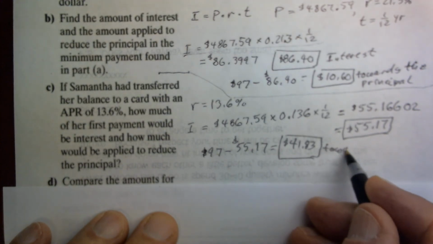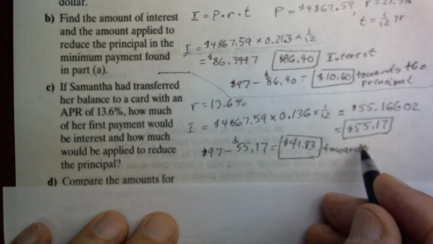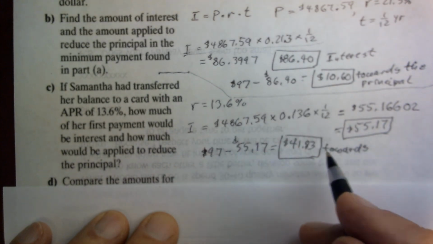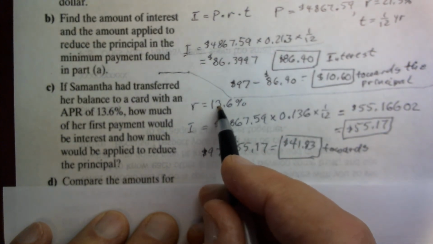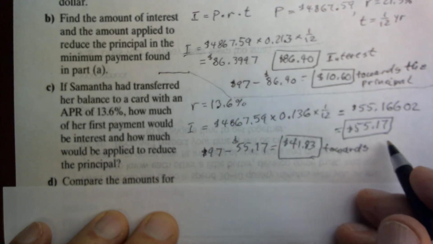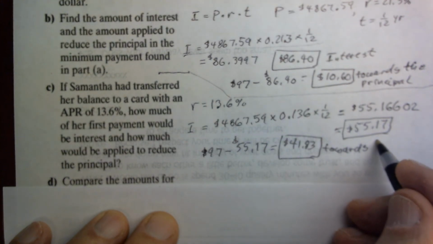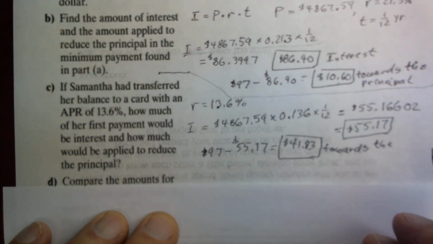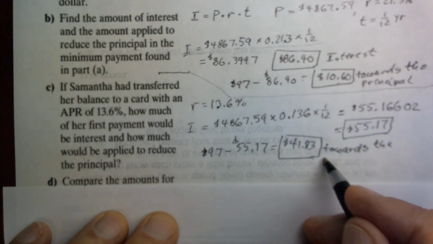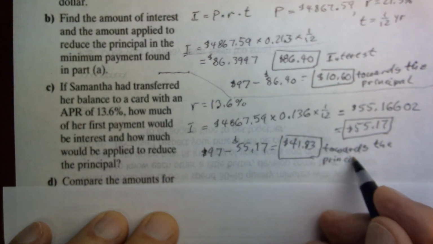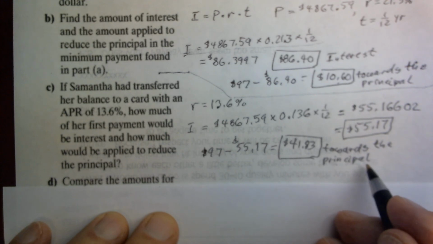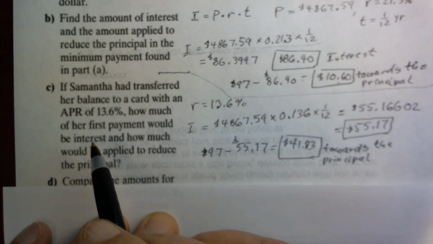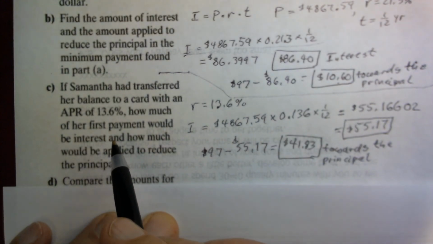That's almost 4 times the amount than in the previous example with a higher interest rate of 21.3%. So by changing to a lower interest credit card, much more goes towards the principal than in the other case. So it's a huge difference, almost 4 times that amount towards the principal. Of course, the numbers matter, but I just want you to understand the idea behind it and the power of having a lower interest rate on your credit card, especially when you're making minimum payments.